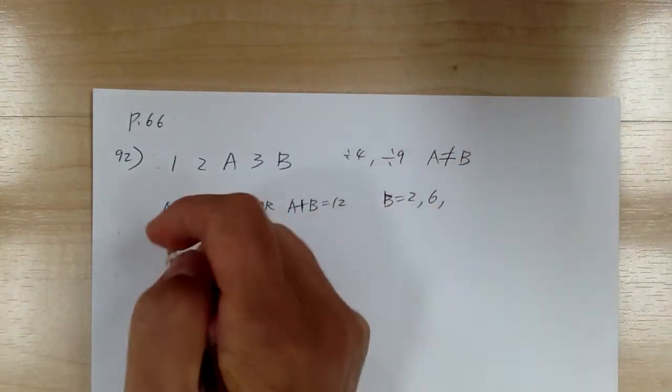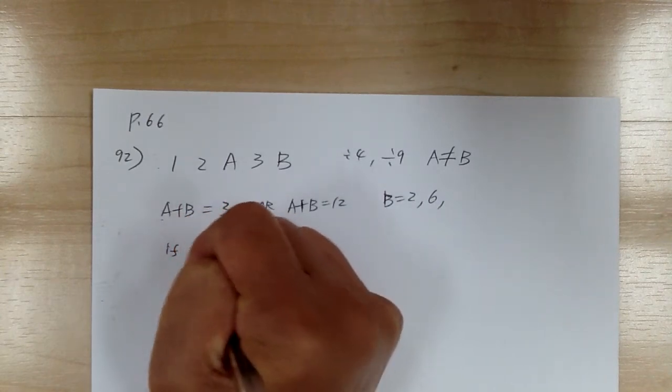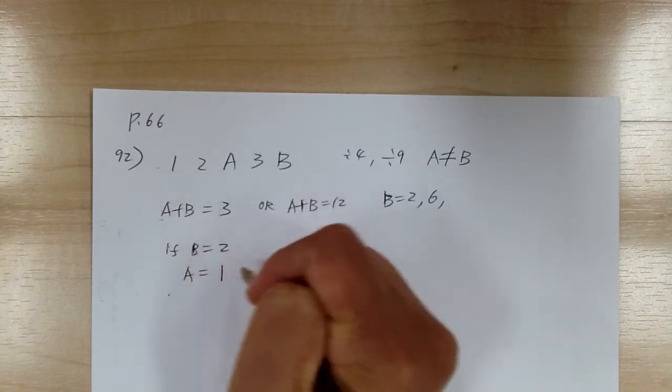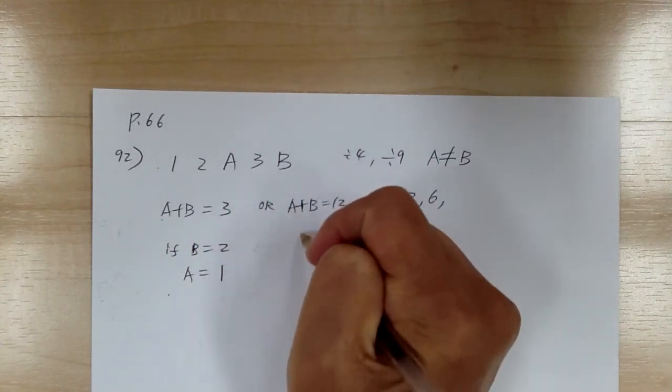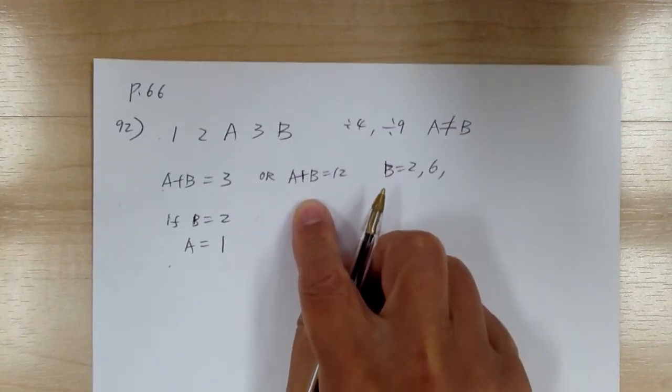So now let's consider. If B equals 2, then A will equal 1. Okay, that's good.